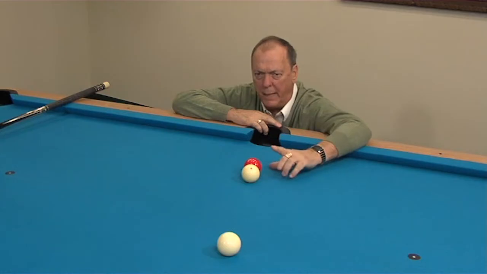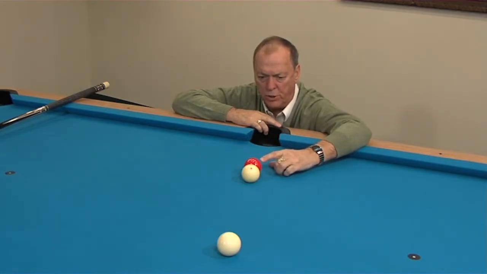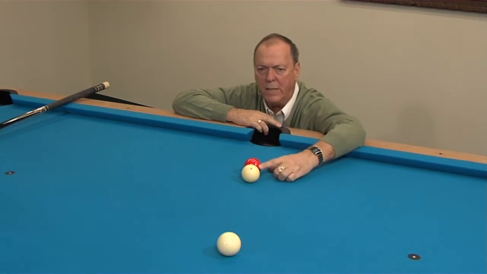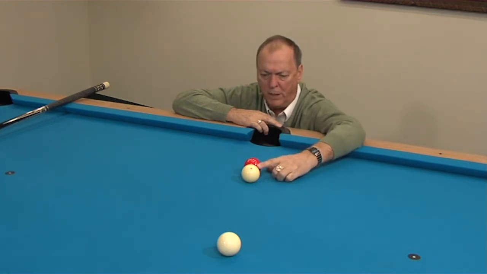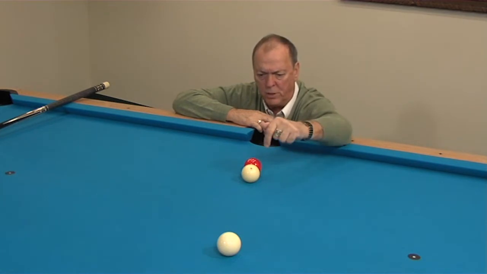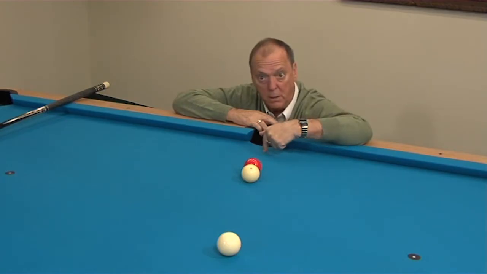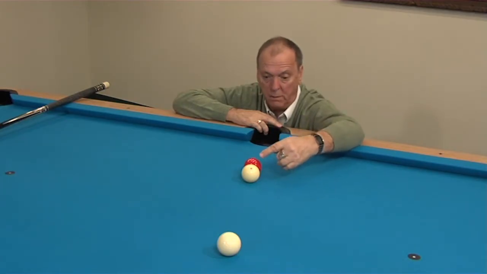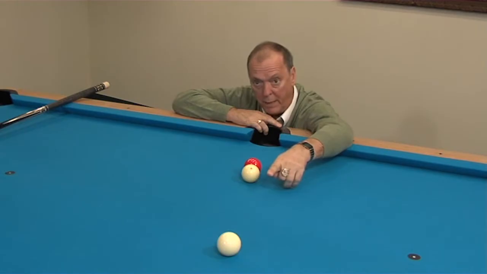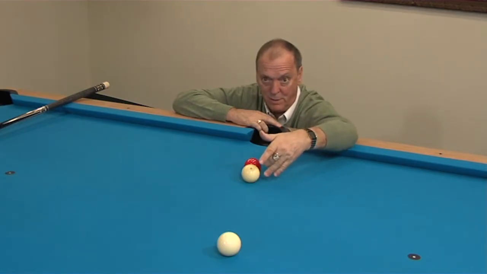At the moment of impact, this 3 ball gets all 10 miles an hour. It goes from 0 to 10. This goes from 10 to 0. And by the way, if the cue ball has overspin on it, first it stops, then it starts up again. If the cue ball had backspin on it, first it stops, then it would go back. And if it had no spin on it, it would just stop dead and stay there.